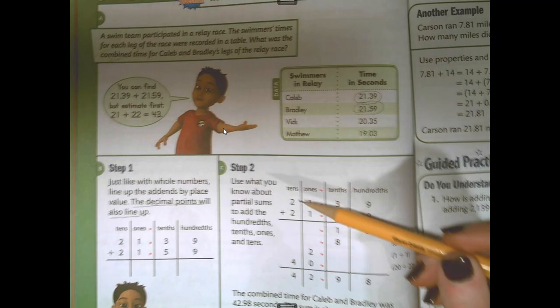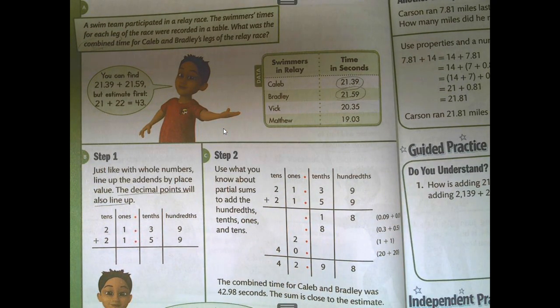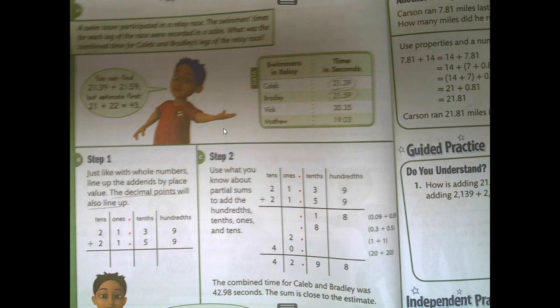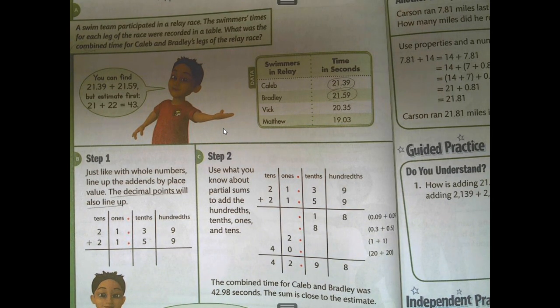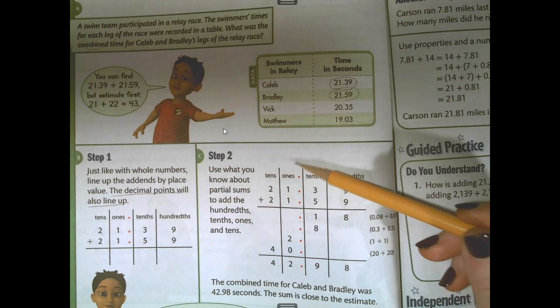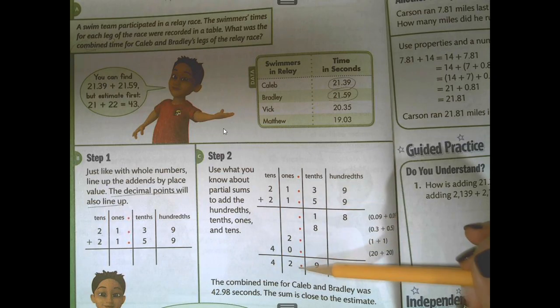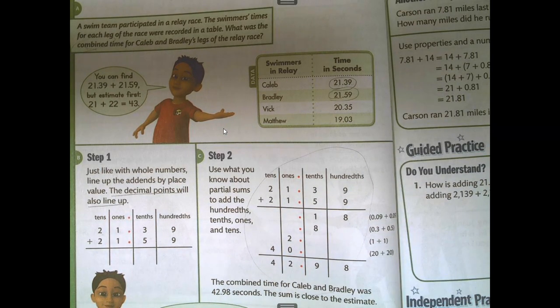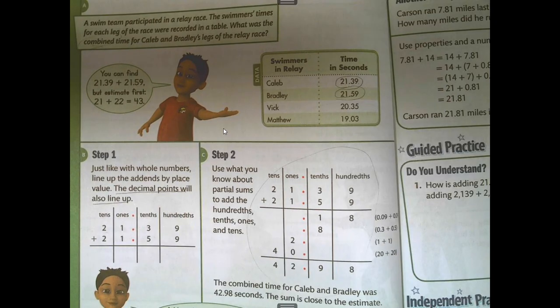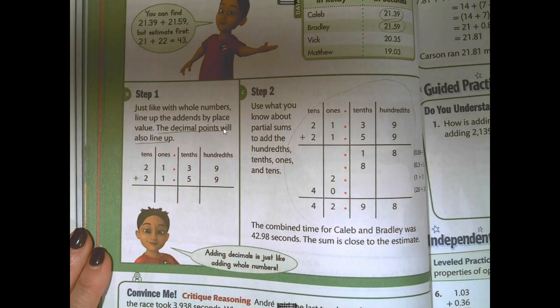Step 2, use what you know about partial sums to add the hundredths, tenths, ones, and tens. So what we're going to do is add them up just like they are whole numbers. I don't know why they're skipping down here. I'm going to show you a better way, a little bit more organized. But the little boy also reminds us that adding decimals is just like adding whole numbers.